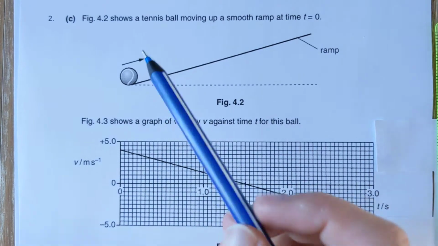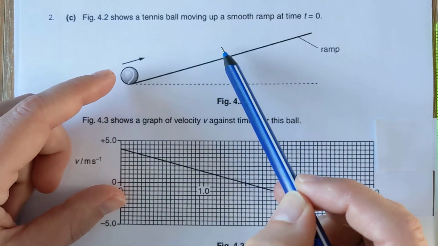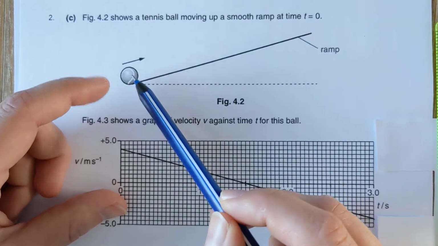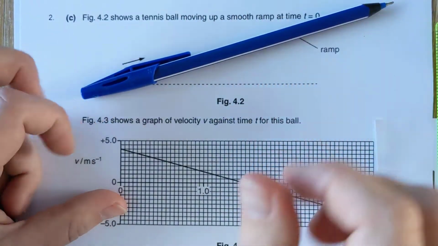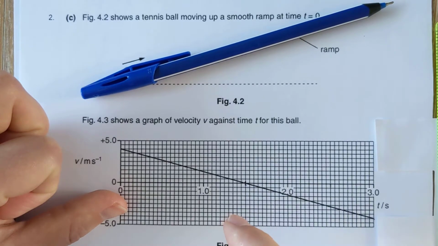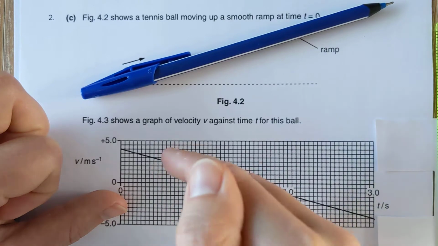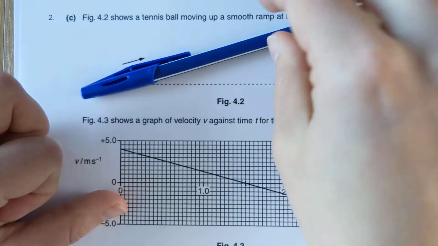And here we go. So here we have a tennis ball that is rolling up the slope, and then obviously it's going to roll back down again. And that means that it is travelling along a line. It doesn't matter that that line is diagonal, it's still motion in 1D. And in fact, it's going to be 1D suvat, this question, because the acceleration along this line is constant.